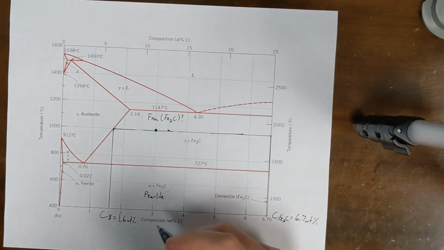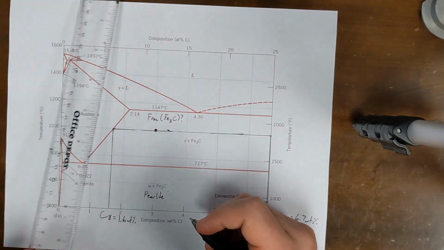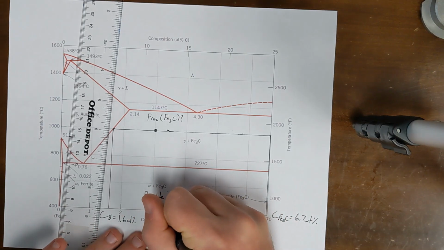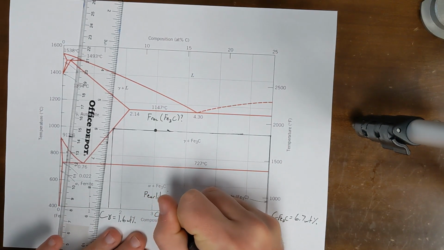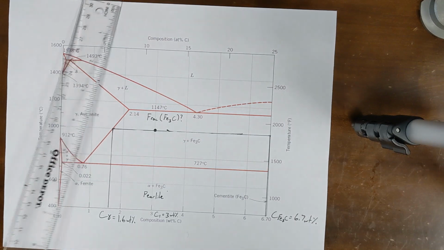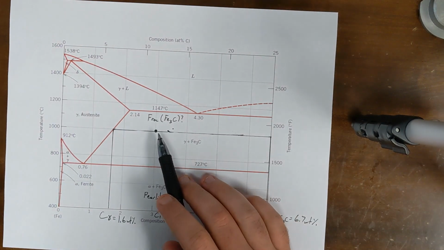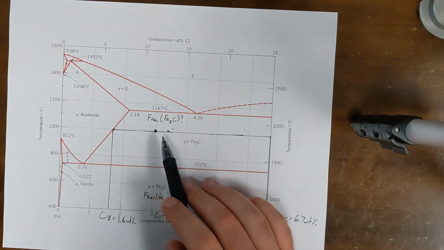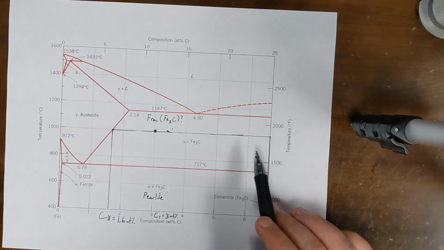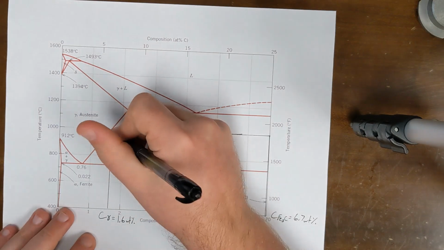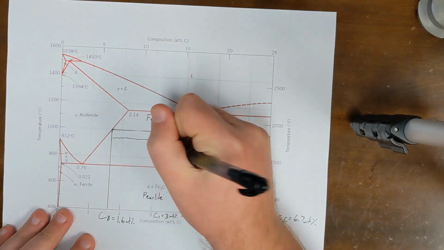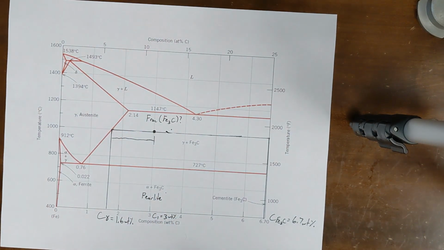And then our sample itself, C1, is 3 weight percent. Okay, so the fraction of Fe3C is the length of the opposite side of Fe3C divided by the total length. So it's going to be this length here divided by the total length.